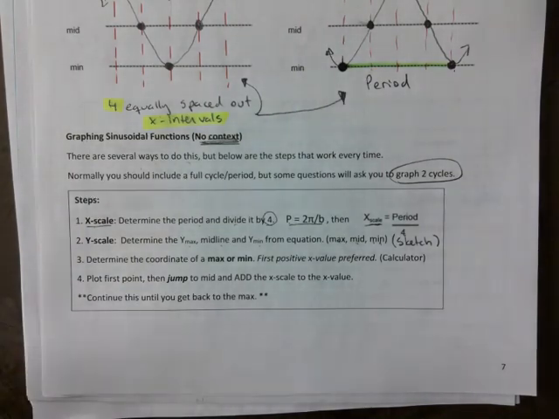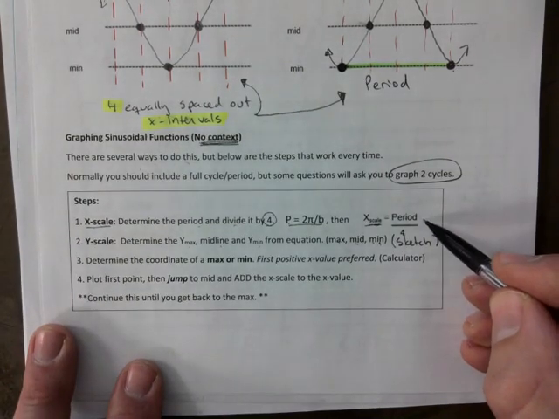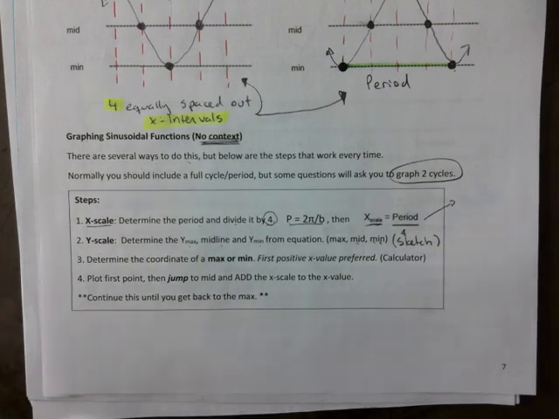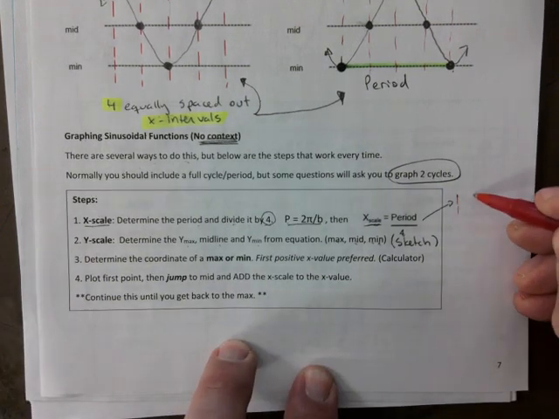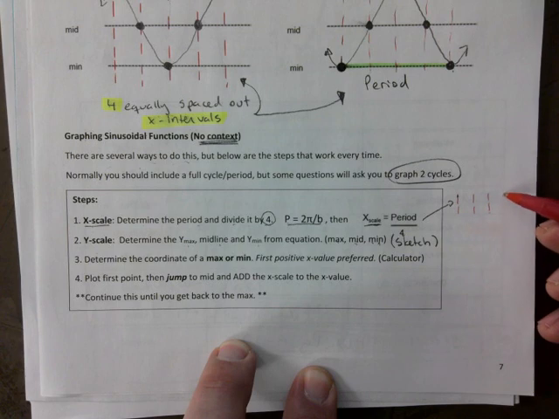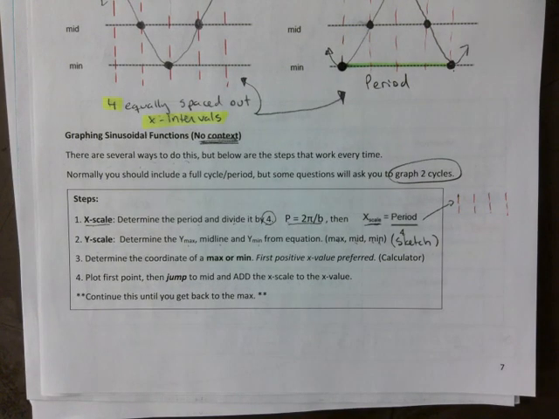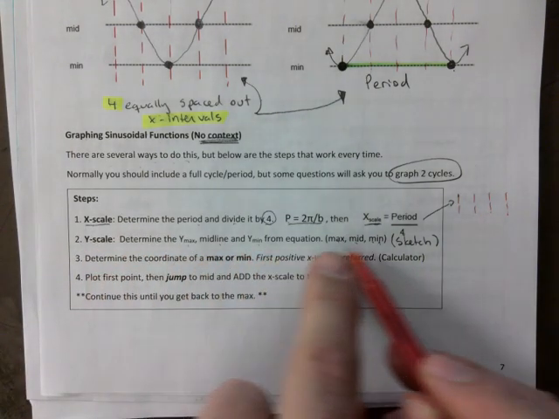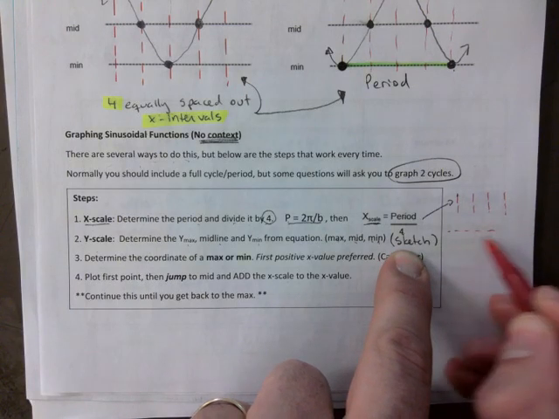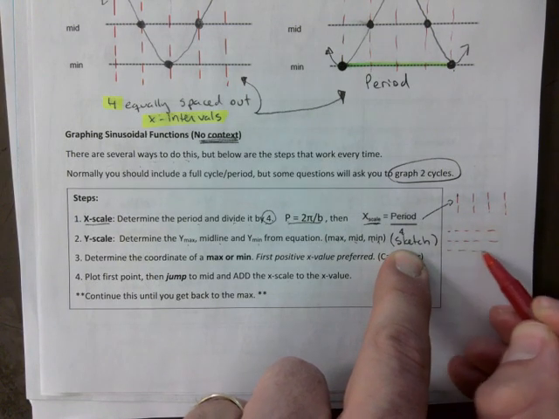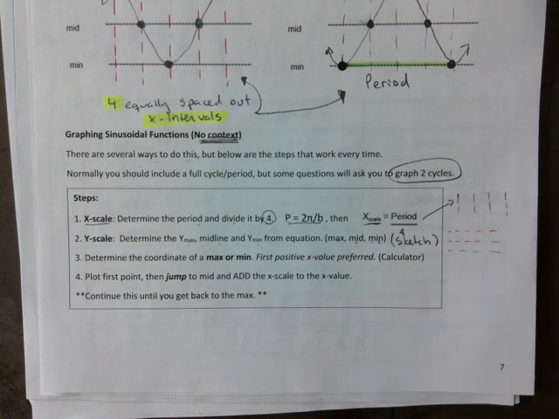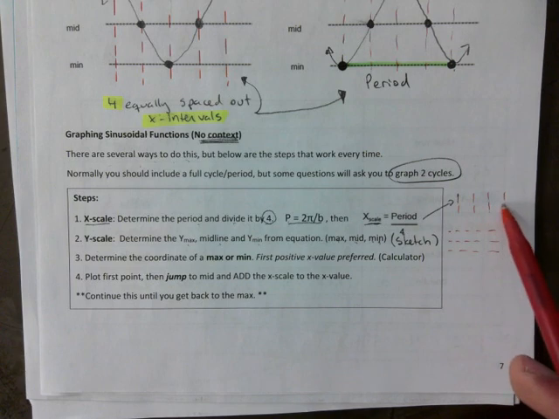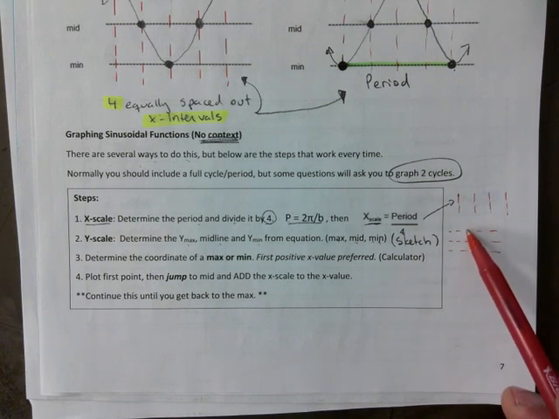What this will do is split your wave, that one period you're trying to graph, into 4 sections. And what this does is it finds the max, the mid, and the min. On the graph, those 2 are going to combine. So this is determining your X scale, then you determine your Y scale.